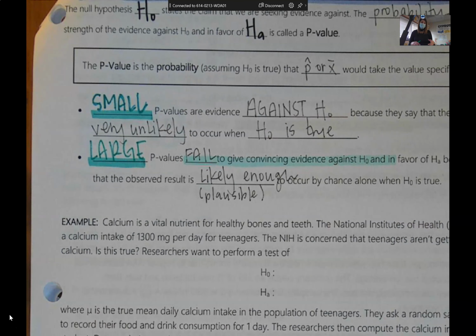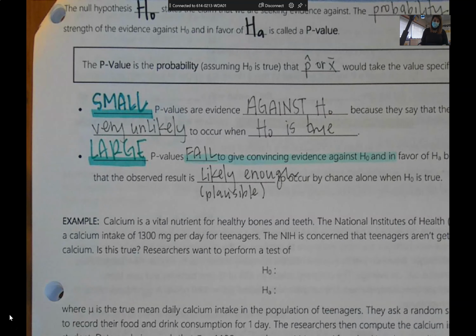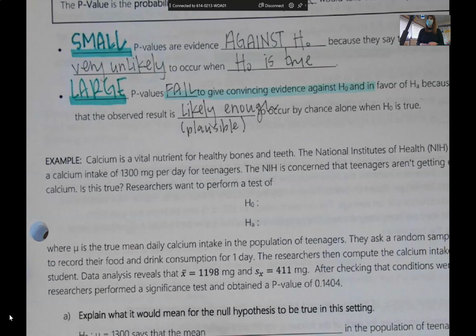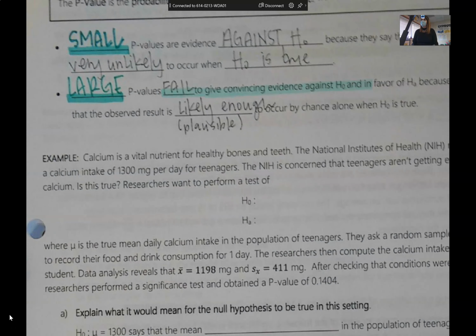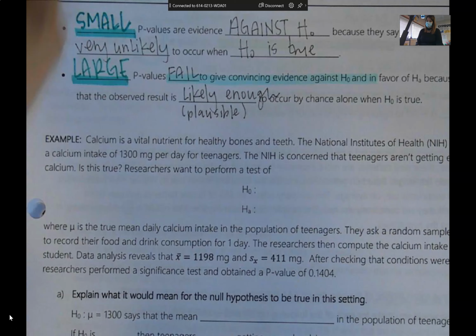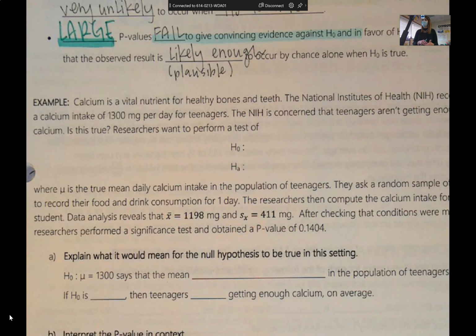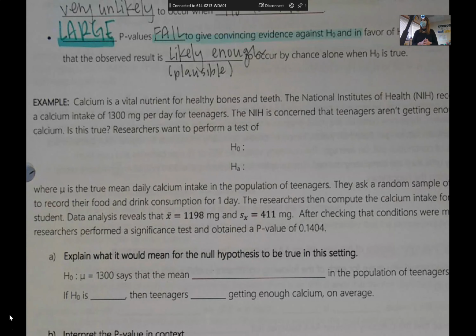Okay, this makes a lot more sense once you actually see an example. So, calcium is a vital nutrient for healthy bones and teeth. The National Institute of Health recommends a calcium intake of 1,300 milligrams per day for teenagers. The NIH is concerned that teenagers aren't getting enough calcium. Researchers want to perform a test.